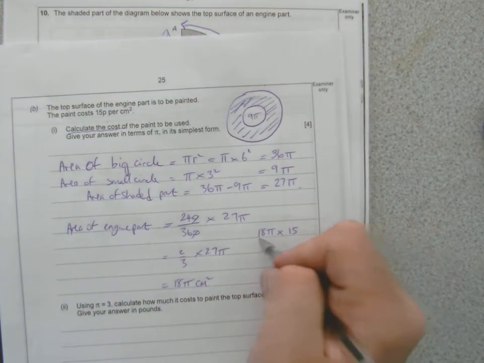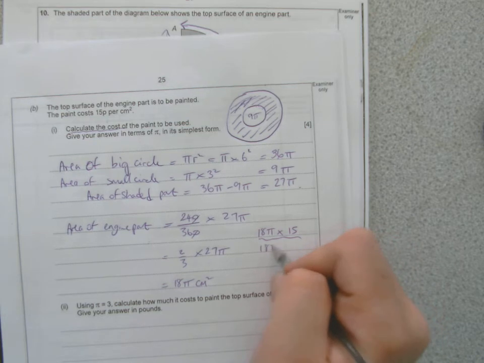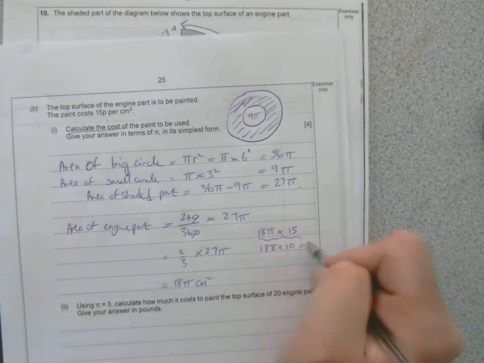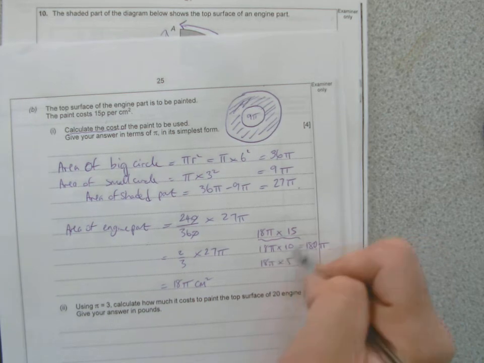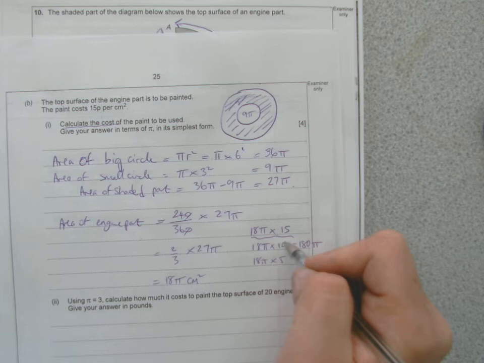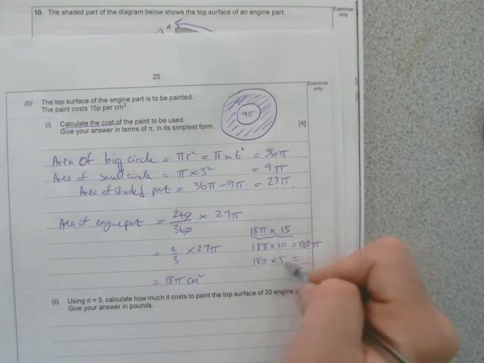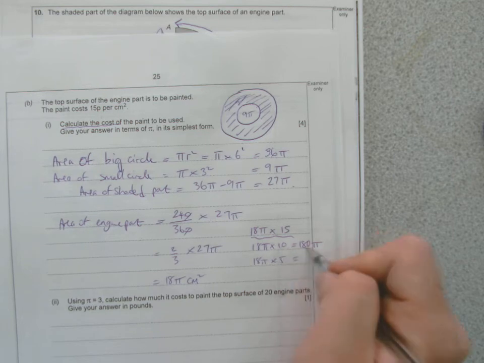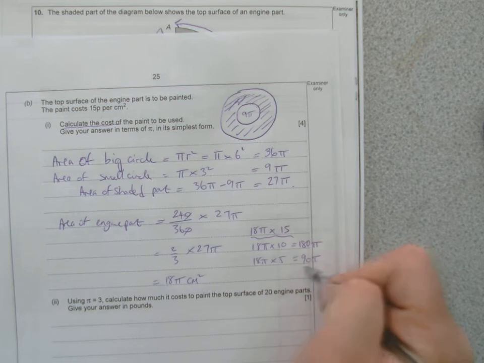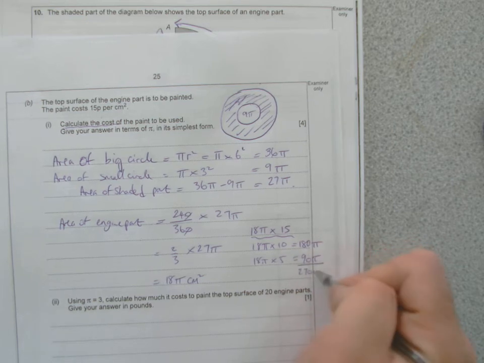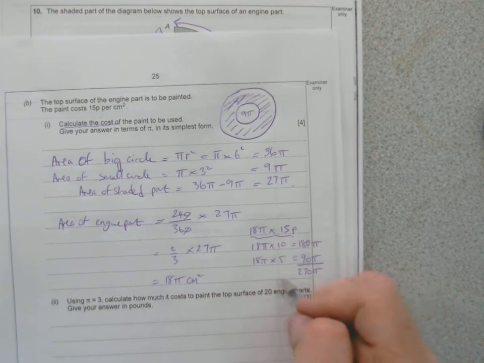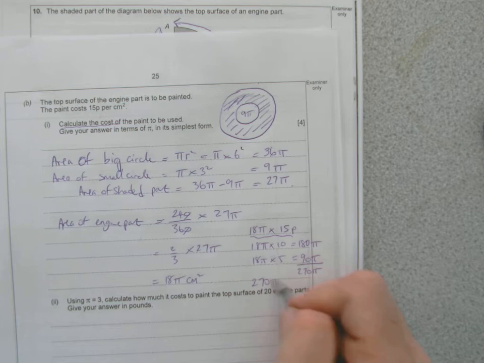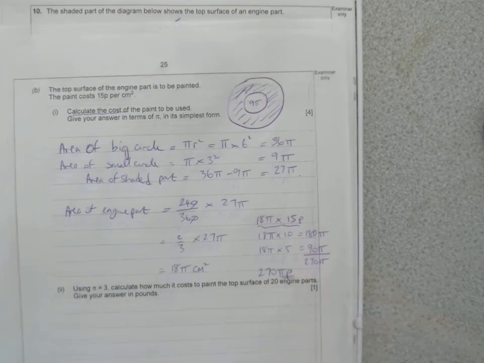And of course, without a calculator, a quick way of times by 15 is to just times by 10, so you get 180 pi, and then times by 5. You can see I've split the 15 up into tens and units, so times by 10 and 5. Times by 5 then, well, that's easy because times by 10 is 180, times by 5 is half of that. So 270 pi. And 270 pi, now remember what that was, pence, wasn't it? So the answer is 270 pi pence. Okay? In pence. It doesn't state whether you need to put it in pounds or pence, so it's up to you.